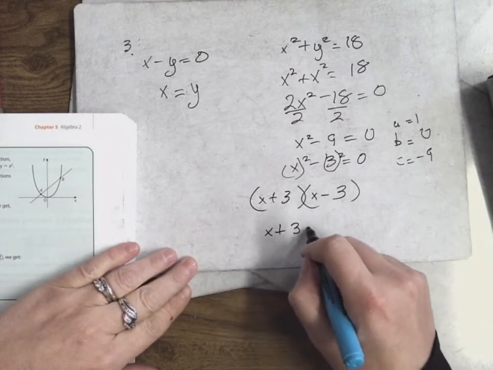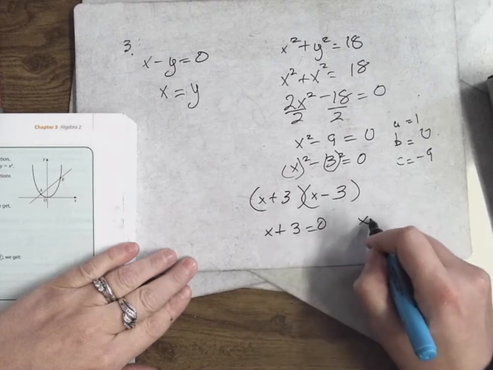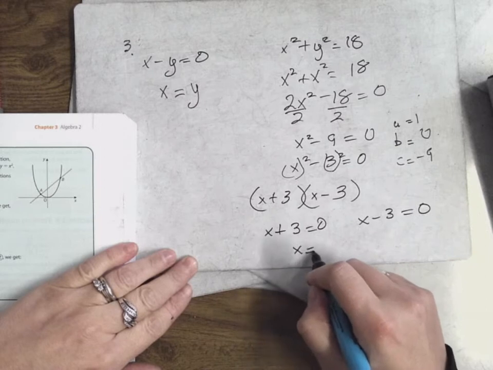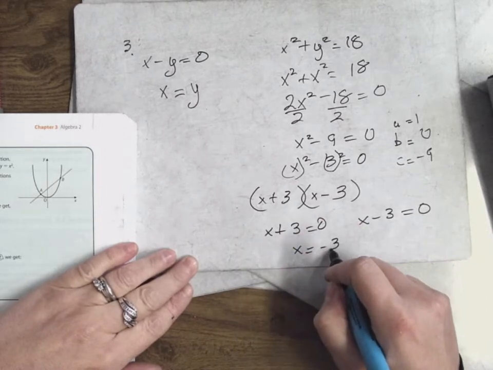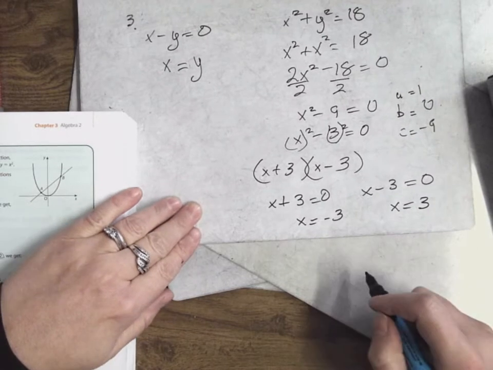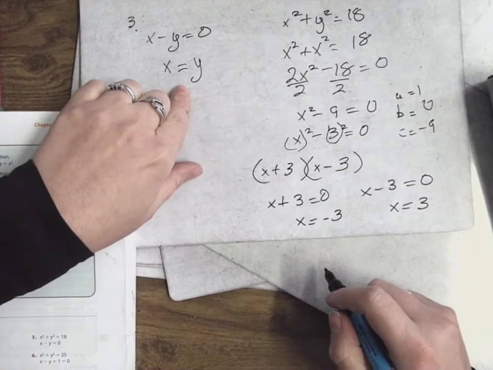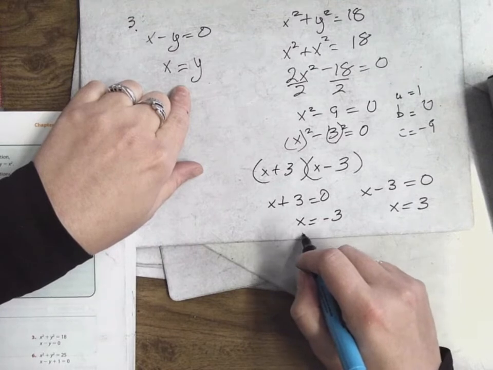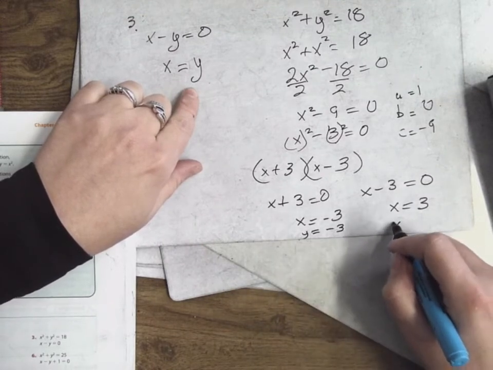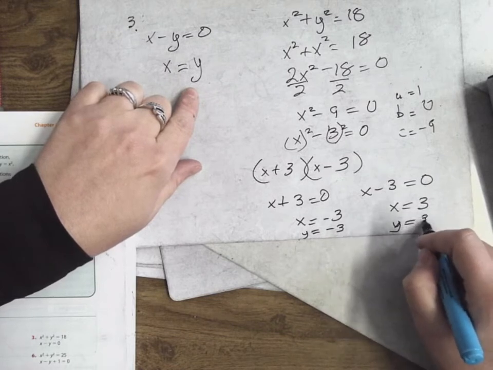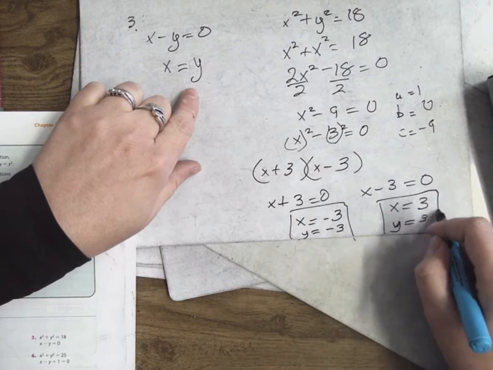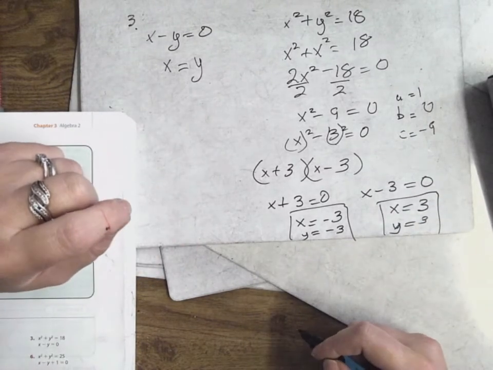So x plus 3 equals 0. X minus 3 equals 0. So that means x is equal to, when you bring over the plus 3, it becomes a minus 3. When you bring over the minus 3, it becomes a plus 3. So for each x, you have to have a y. But x and y are the same thing. So if x is minus 3, y is minus 3, because they're the same, right? And if x is 3, y is also 3. So there's one set of answers, and there's the other set of answers. Is that okay?